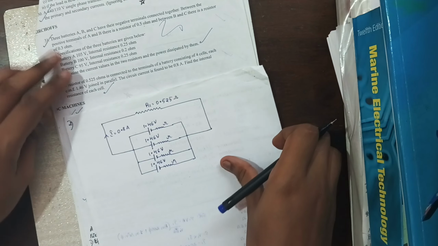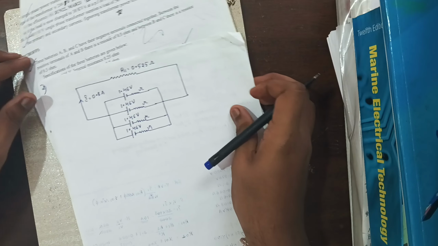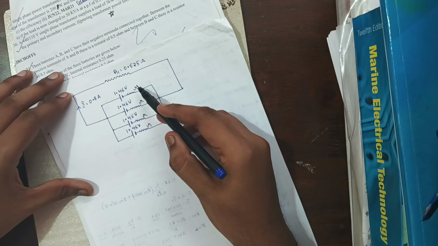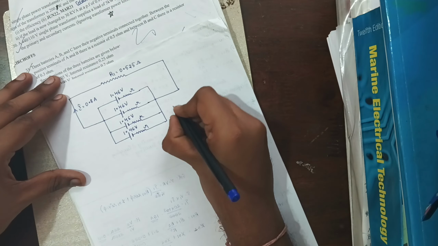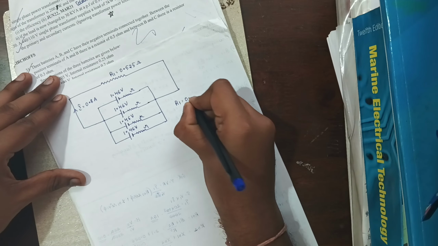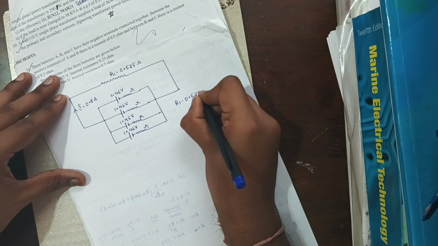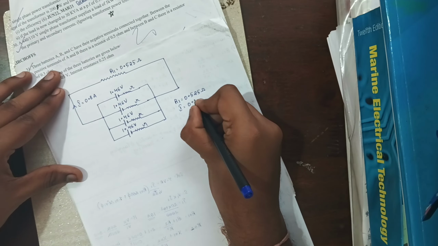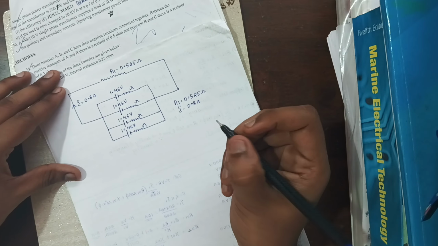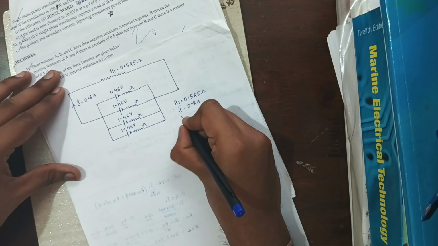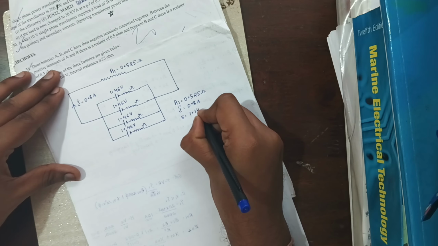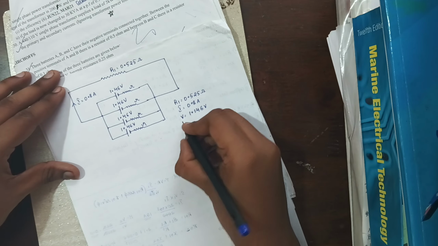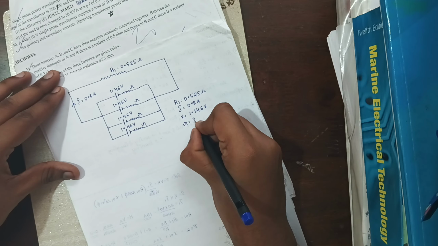To find this, first we will write what is given. Given R1 is equal to 0.525 ohm. I is given as 0.8 ampere. Now the EMF, that is V, is equal to 1.46 volt. Now we want the internal resistance. R is equal to how much?